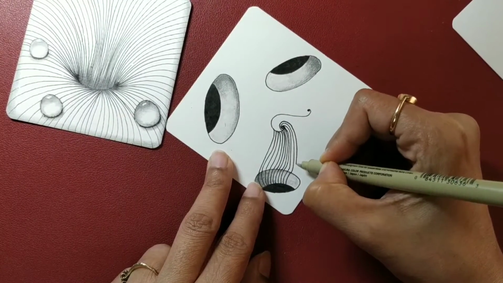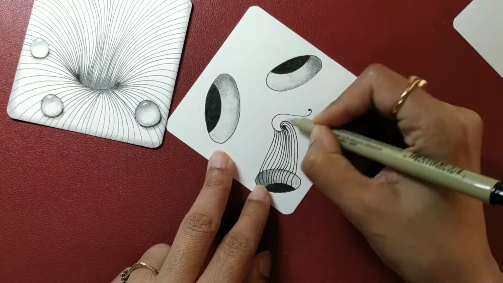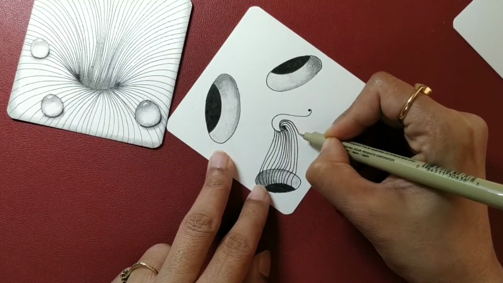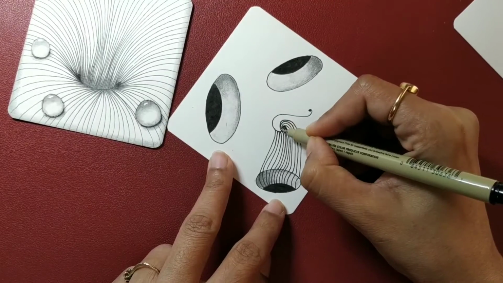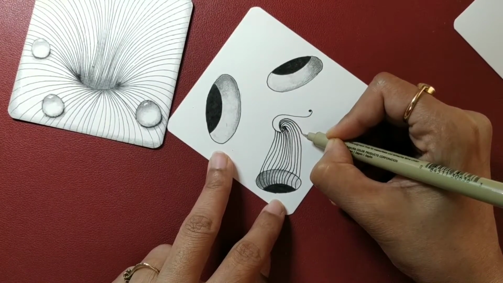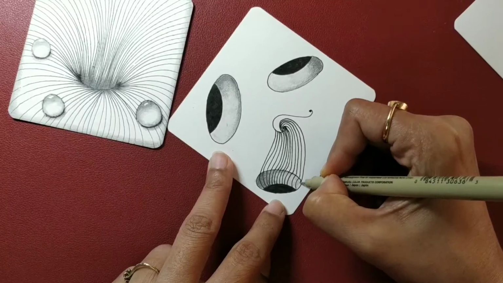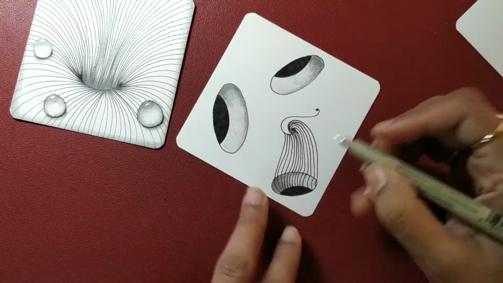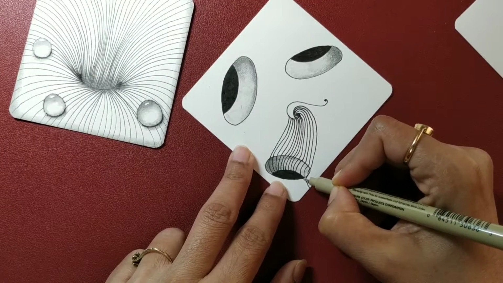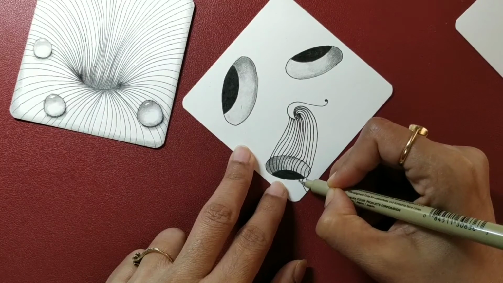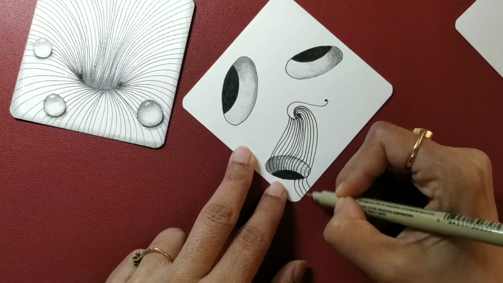So just going with the flow. Again, put a little pen pressure as you begin the line. And you can also make it flow out. What say? Add a little curve, let it flow out.